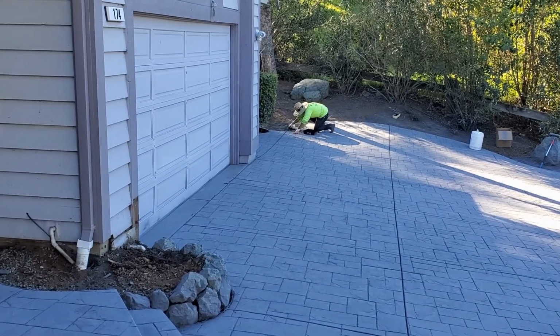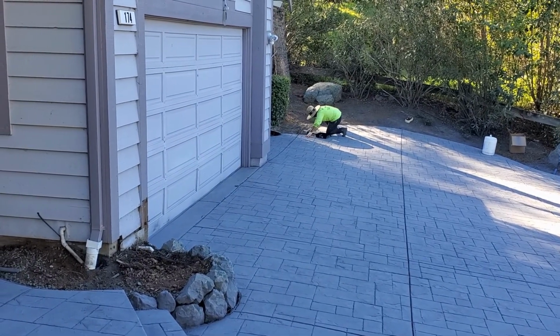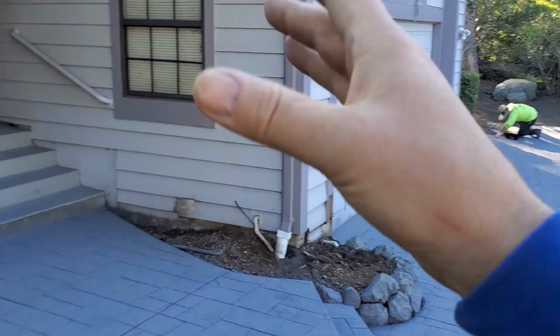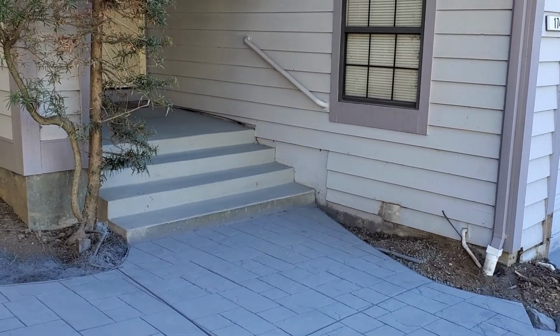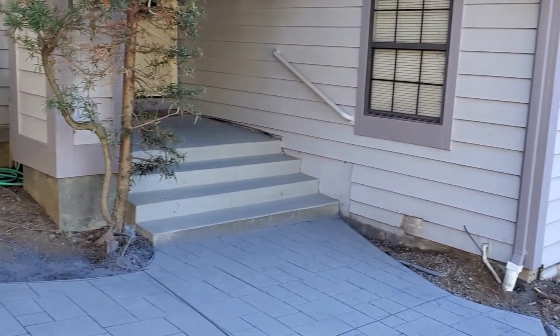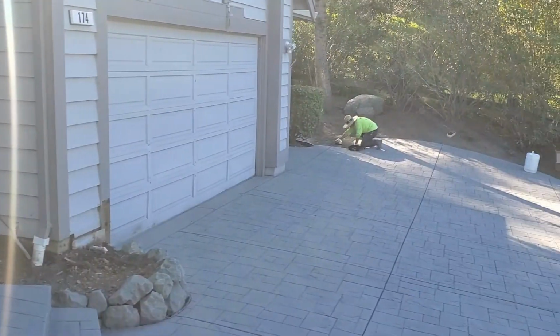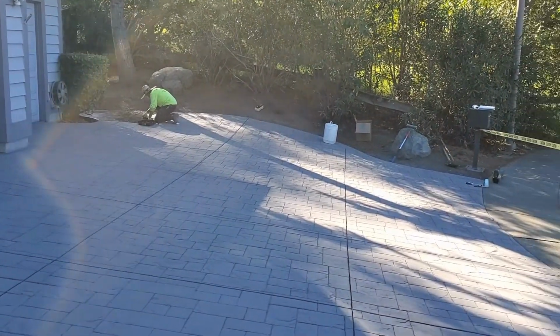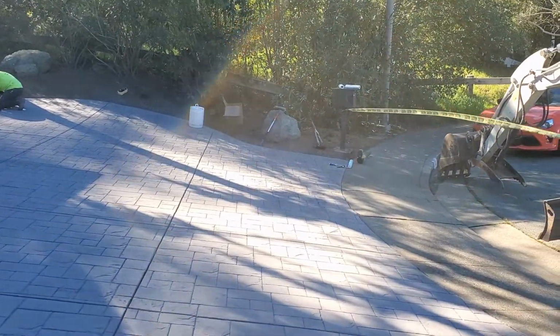And so one day you might come out of the garage, and then the next day, when that's hardened, come out of the front door. That would be an example of a multi-day pour in order to allow you access to the house.